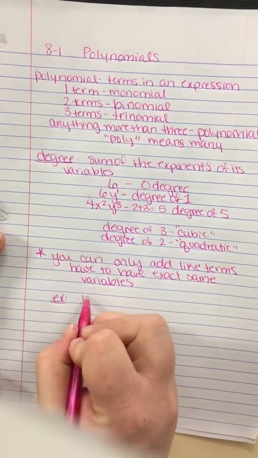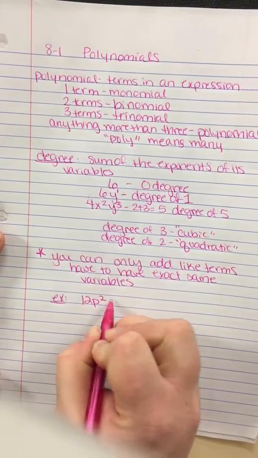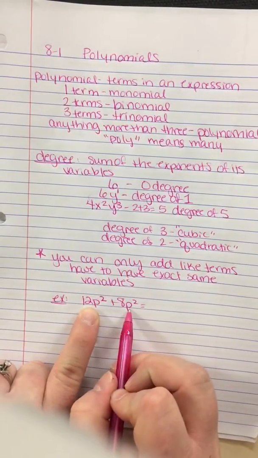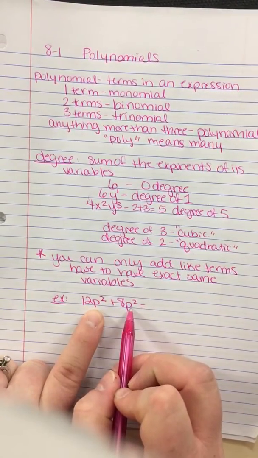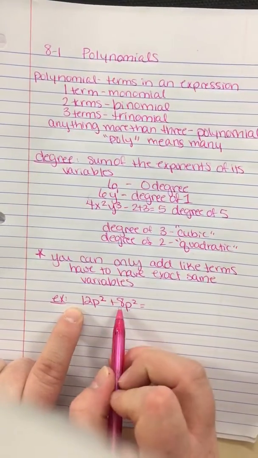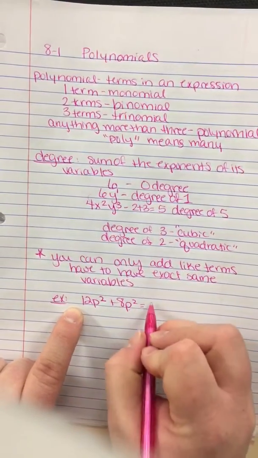So the first example, we have 12p squared plus 8p squared. So are they exactly the same for variables? They're both p squared, so yes they are. So that does mean we can add them together. So what is 12 plus 8? Well, 12 plus 8 is 20.